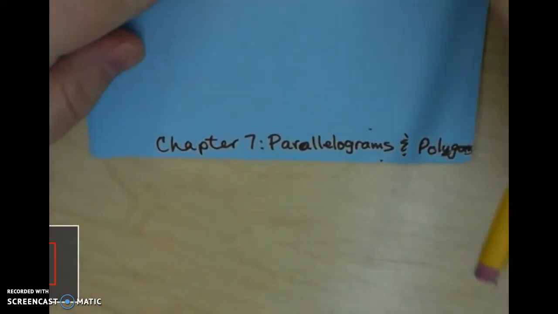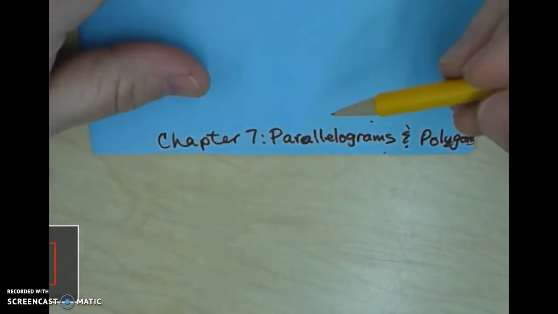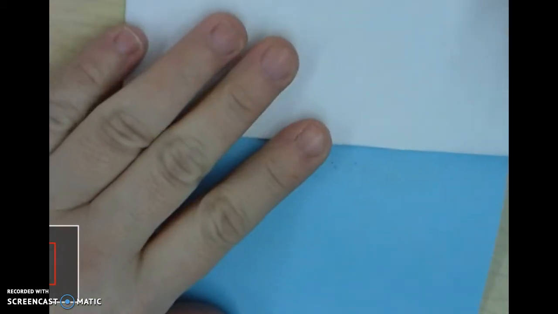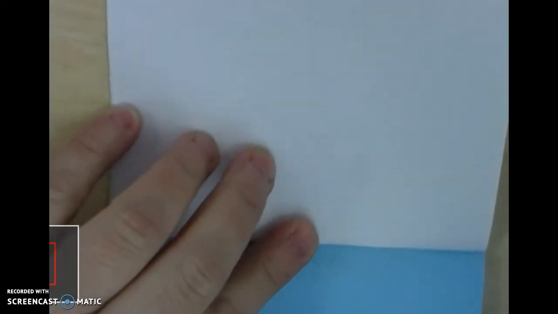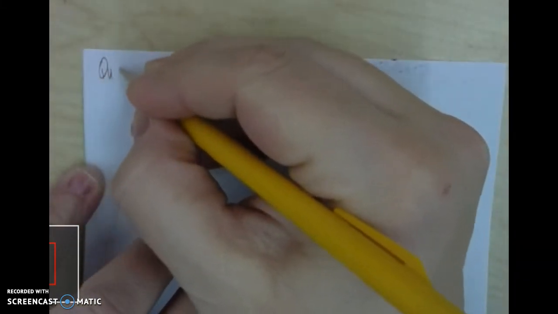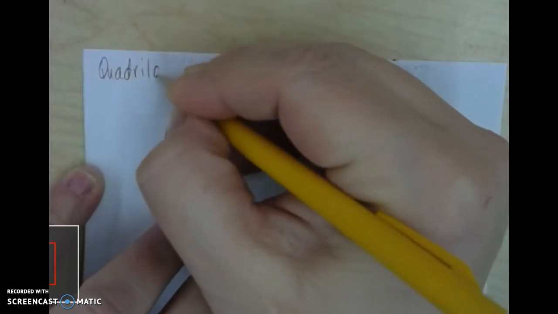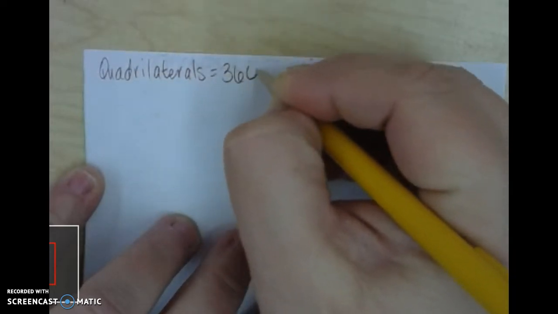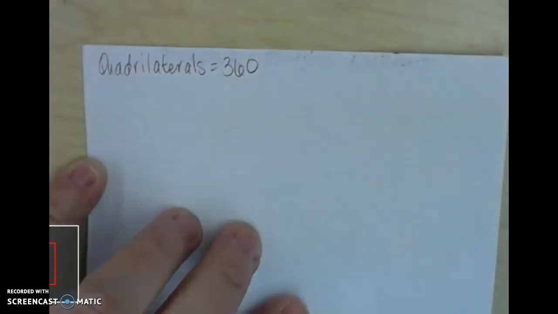What we're working on now is Chapter 7, Parallelograms and Polygons, so if you could turn to that one and we'll start there. Let's go ahead and start up top, and we're going to talk about parallelograms. One thing that we need to know is that if you have quadrilaterals, their angles do not equal 180. Quadrilaterals all equal 360.